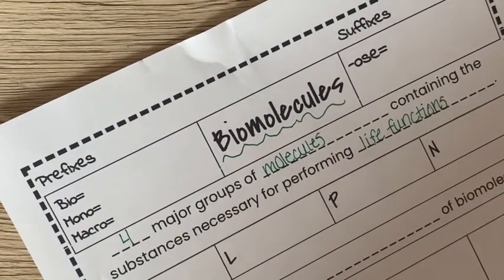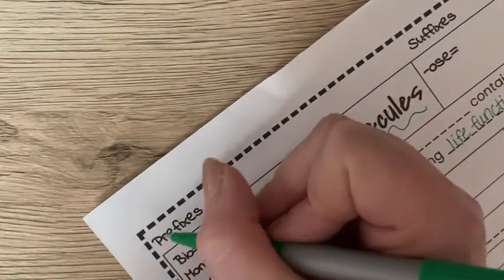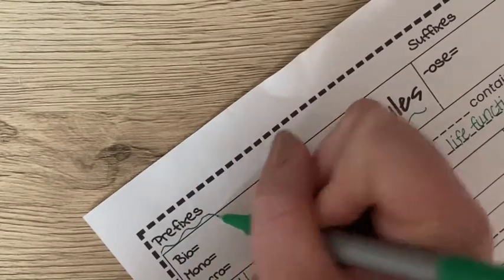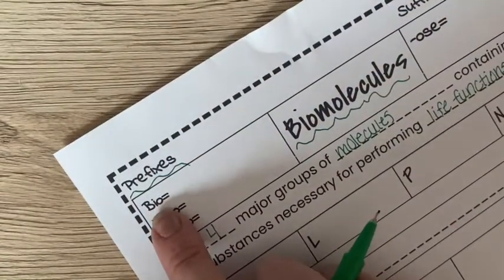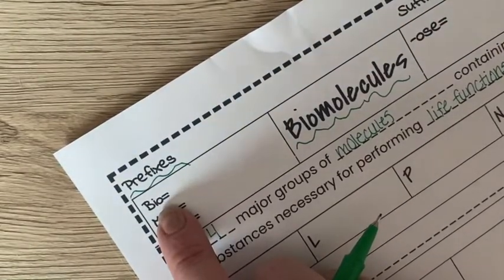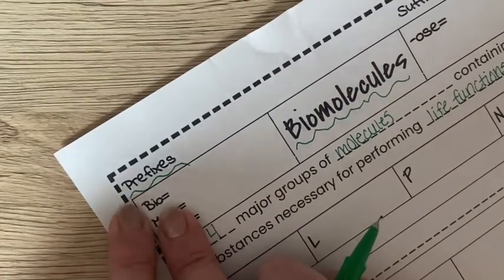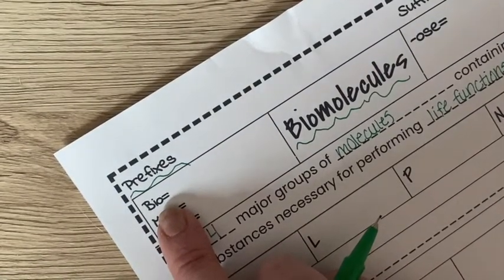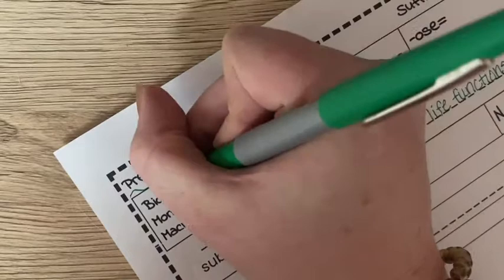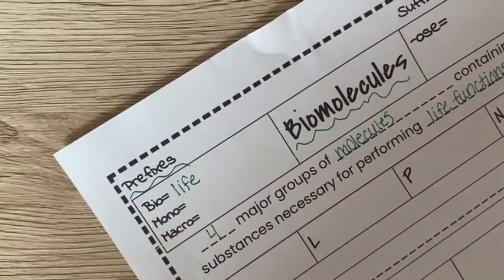So to understand some of the science of biomolecules, it's important for us to understand what different prefixes mean. Some prefixes that we're going to use a lot when we talk about biomolecules. First of all, bio. Now you have studied this before, but bio means life. So like biology is the study of life.